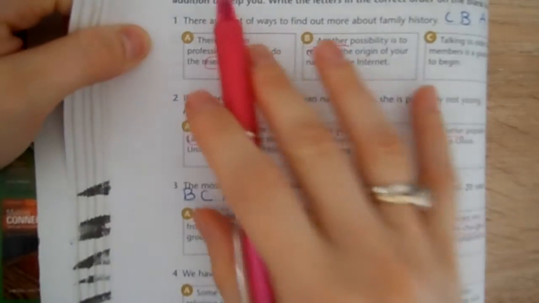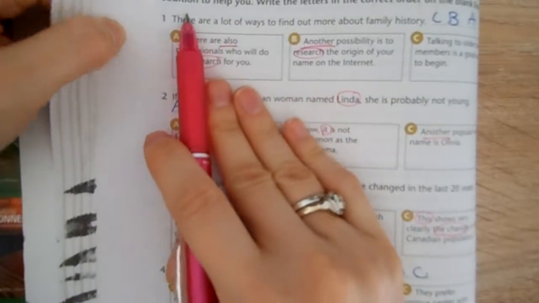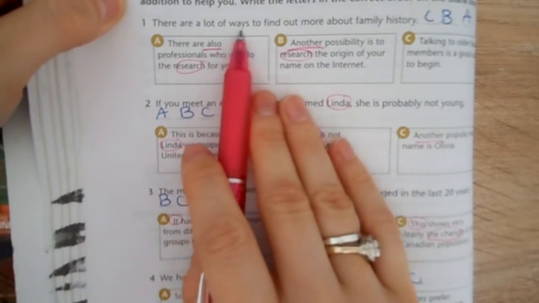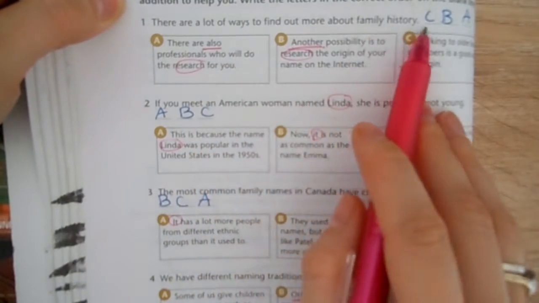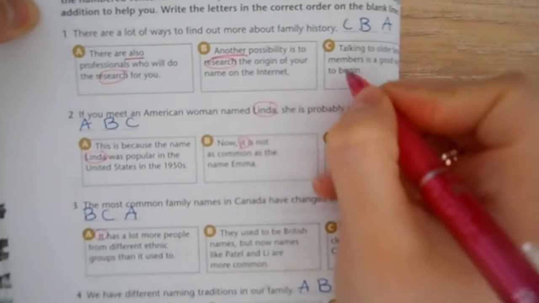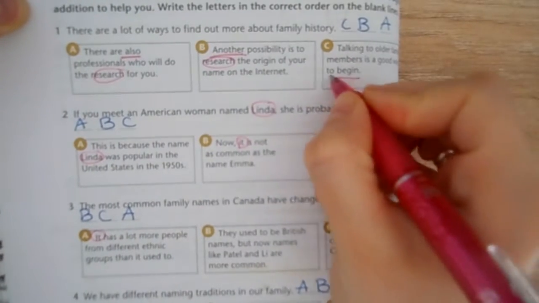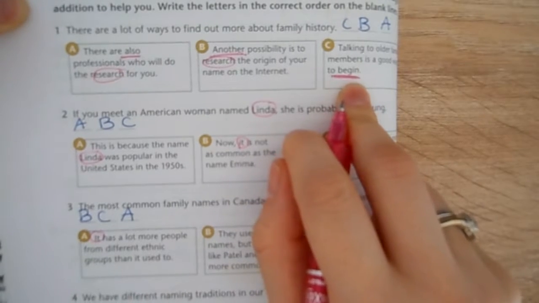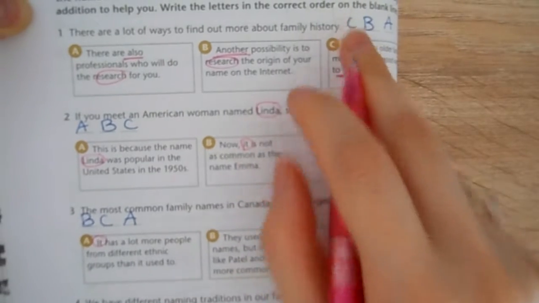Page 64, exercise 2. So we have to put all of this in order. I'm going to go through it with you. Number 1, there are a lot of ways to find out more about family history. Talking to older family members is a good way to begin. This is the first one because that's kind of a key word where it tells us begin, right?